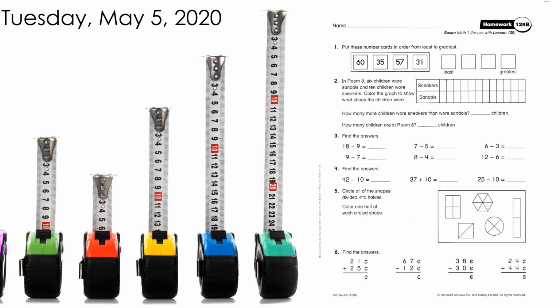Number 1, put these number cards in order from least to greatest. Now, I know least means small, and greatest means big. So, because these are all double-digit numbers, I need to look at the groups of 10. The smallest group of 10 that I see is a group of 3. Now, since they are tied, I need to look at the groups of 1. 5 and 1. Oh, 1 is the smallest. So the least number in this group of number cards is 31. So I will write it here and then cross it off so I don't get tricked and write it again.